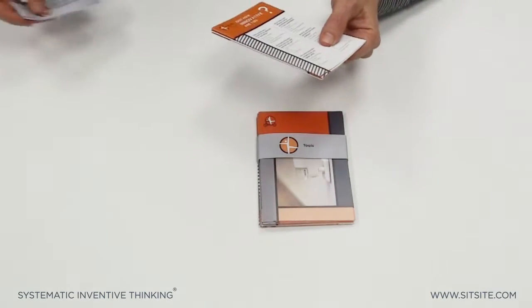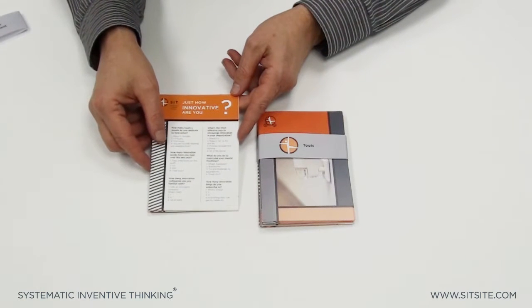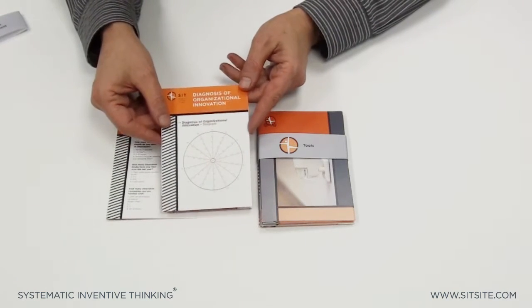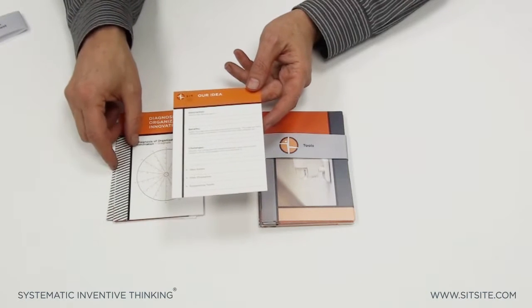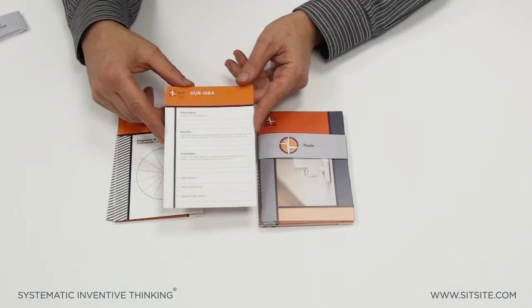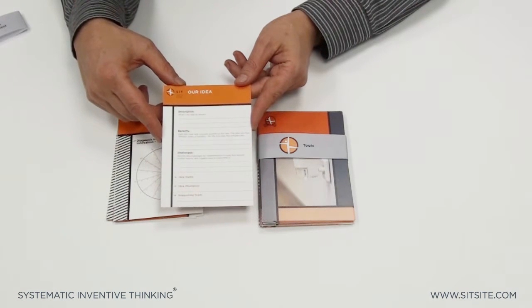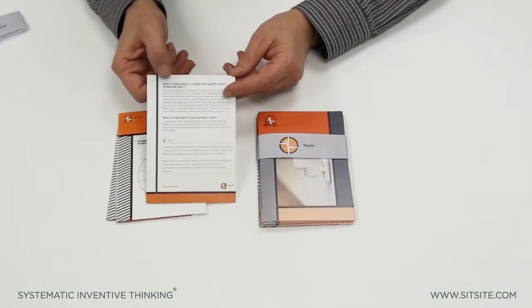The first card is a simple assessment tool to tell you just how innovative you are and what kind of innovator you are. The second tool is similar but on an organizational level. And the third tool is an example of an activity of collecting ideas. And what this card gives you is SIT's approach to collecting ideas in a structured way with explanations of why and how to do it.